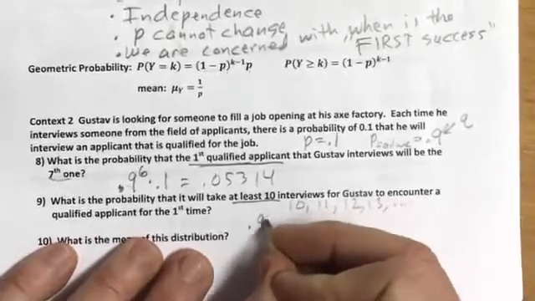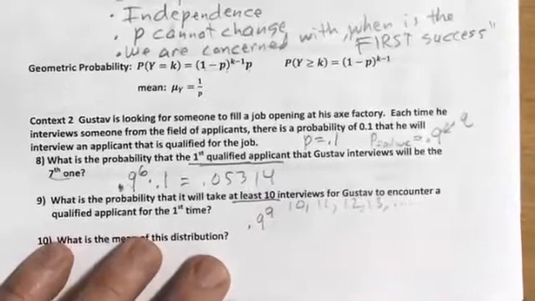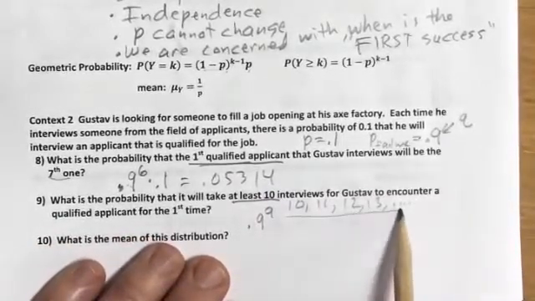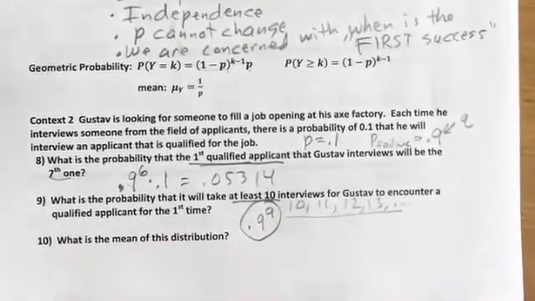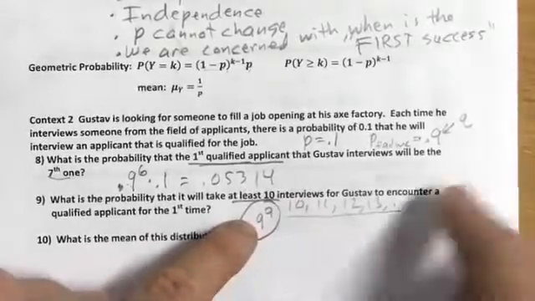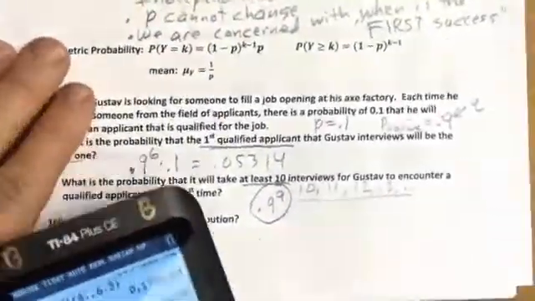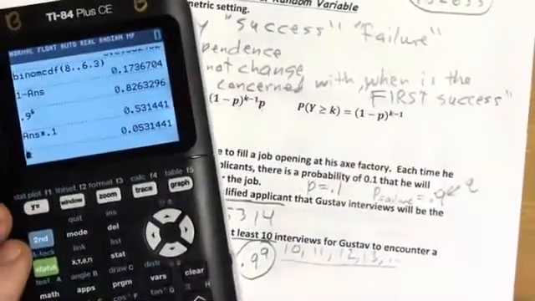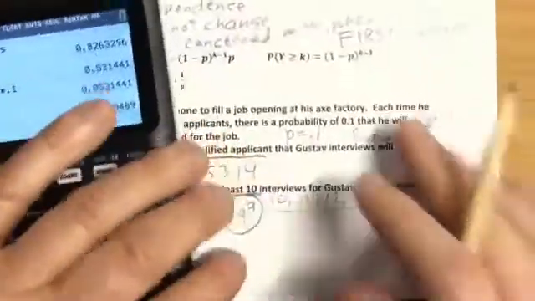If the first success was 10 or after, and the probability of failure is 0.9, the probability of that happening 9 times is 0.9 to the 9th, okay? And we don't know when our success was. We don't know if it was the 10th, 11th, or 12th, or whatever. That is our answer. The probability that your first success is on a certain value or after it is just that many failures. And so it's 0.9 to the 9th. That's what that little formula means. So this would be 0.9 to the power of 9.